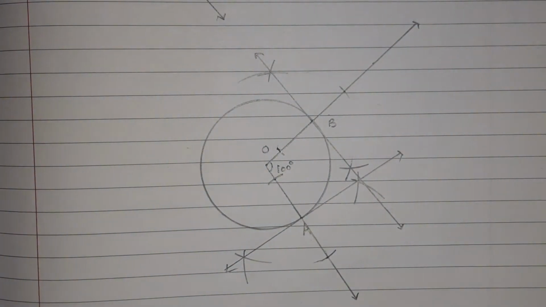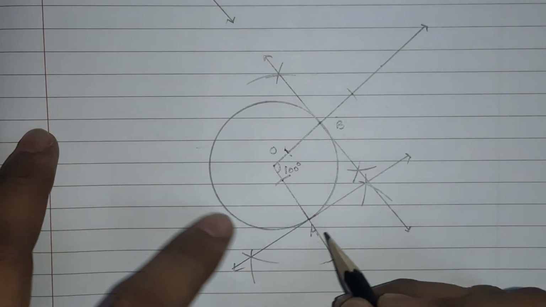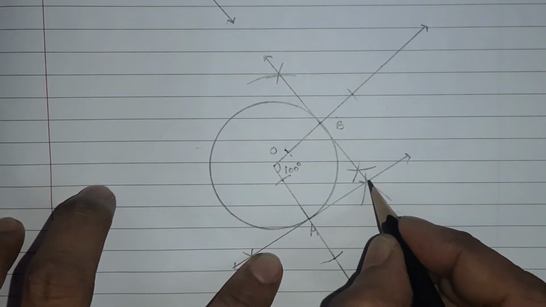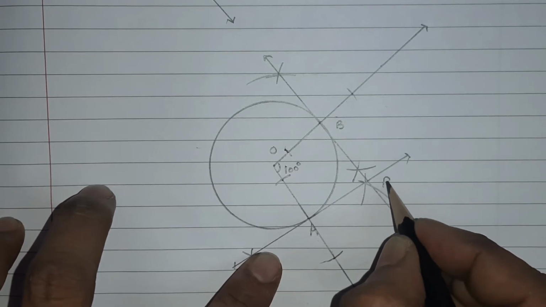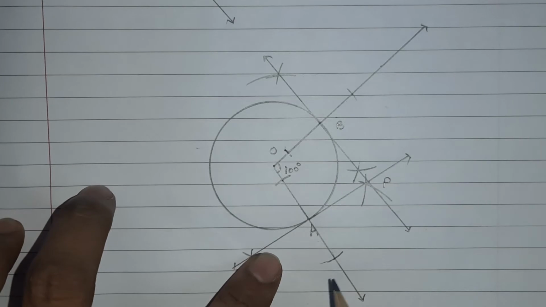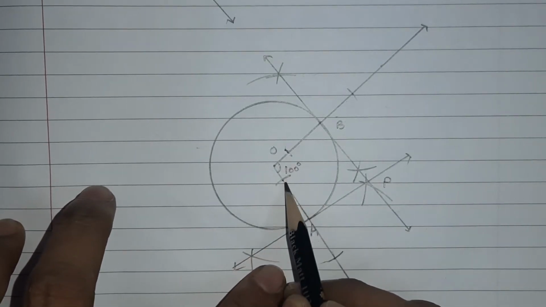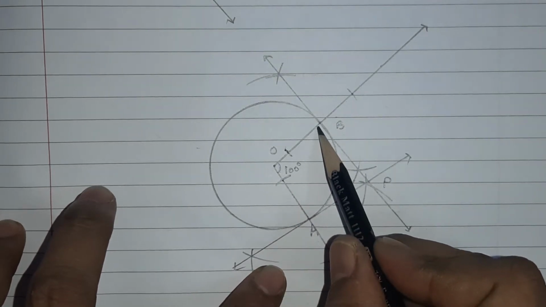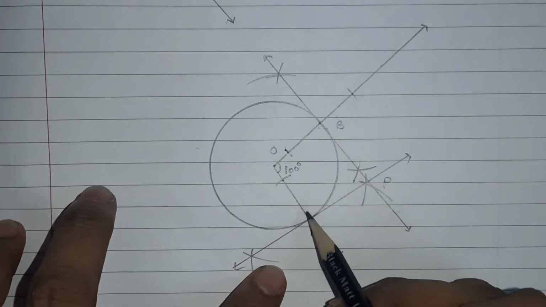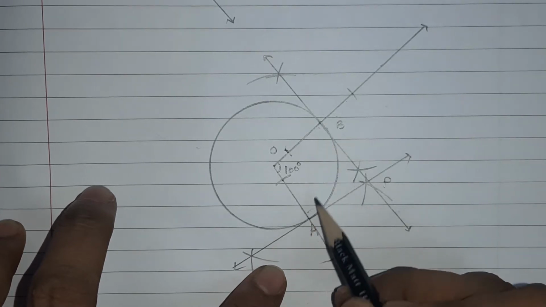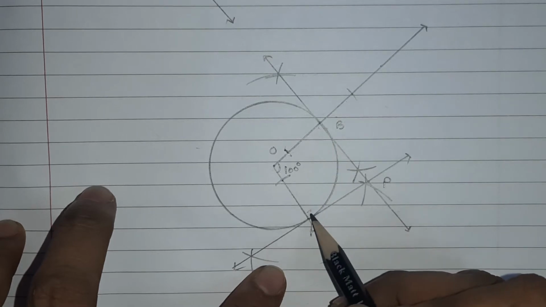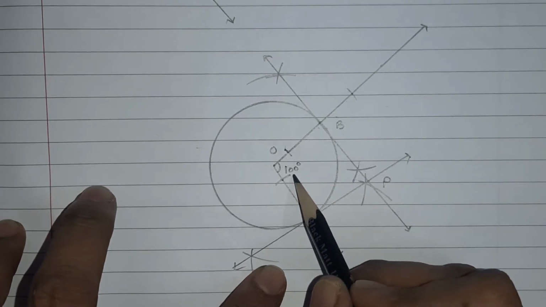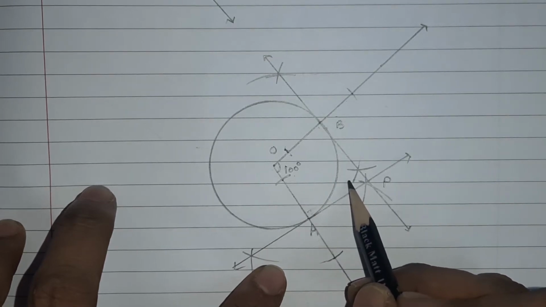Dear student, see here, we got one tangent passing through the point A, another tangent passing through the point B, and here the point of intersection is supposed to be P. Dear student, see here, this is the central angle, it is 100 degrees. Here it is tangent-radius perpendicularity, 90 degrees, this is 90 degrees. The sum of these two angles is 180 degrees, they are supplementary. Therefore these are also supplementary. This angle is 100 degrees, then the measure of this angle is 80 degrees.